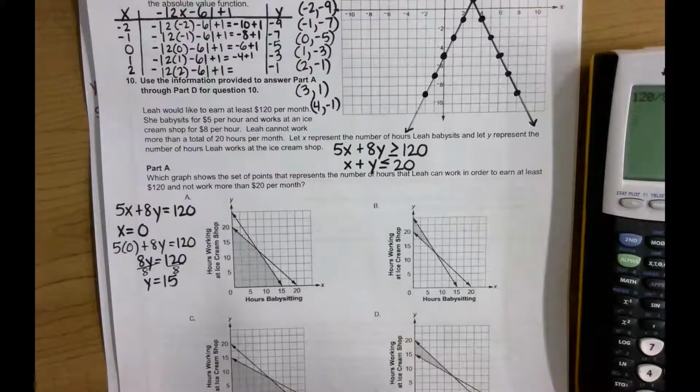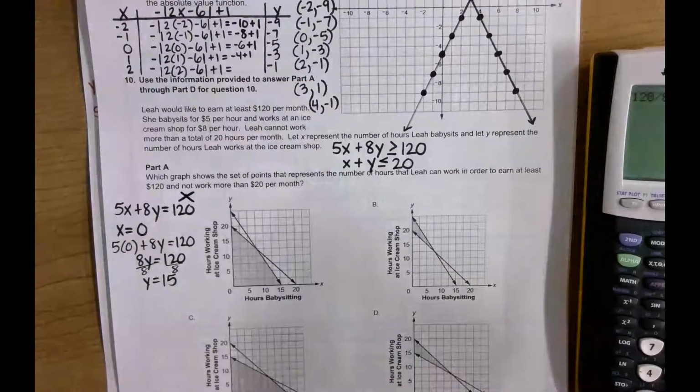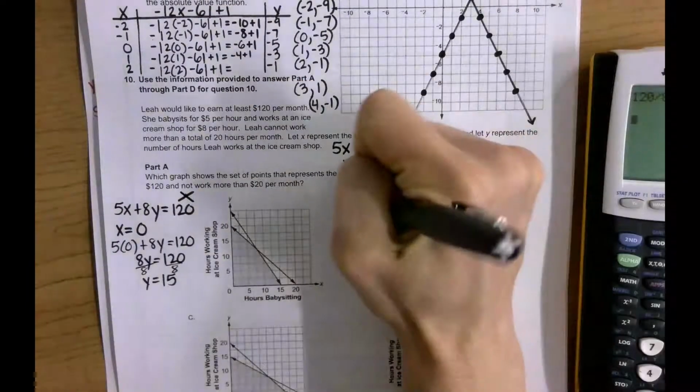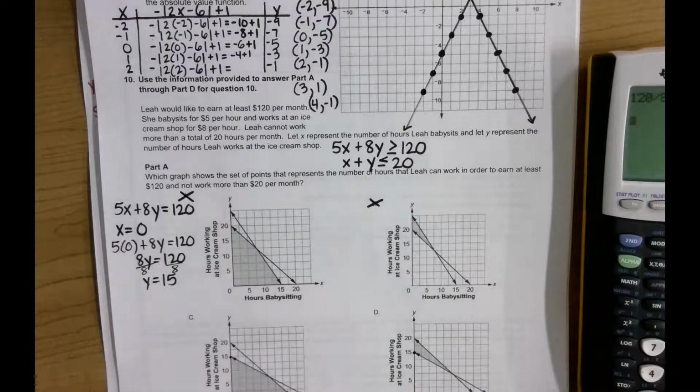So then I can go and look and make sure there's a y-intercept of 15. This line does not have a y-intercept of 15, so I can eliminate that one. Neither does this graph. This graph does right here, and so does this graph. So I know it's C or D. Now let me find the other x-intercept by making sure that one's 20.